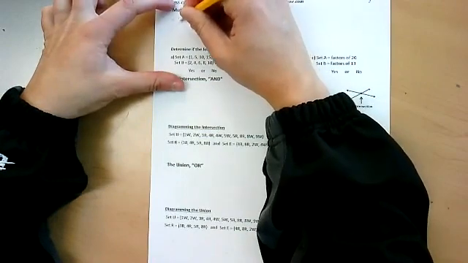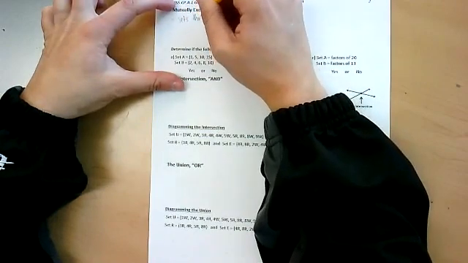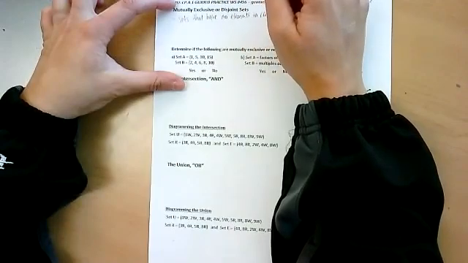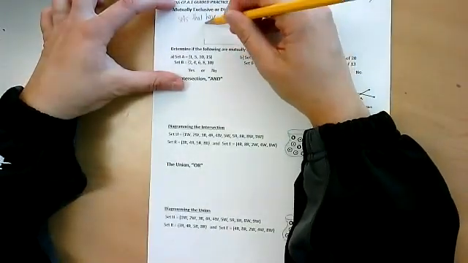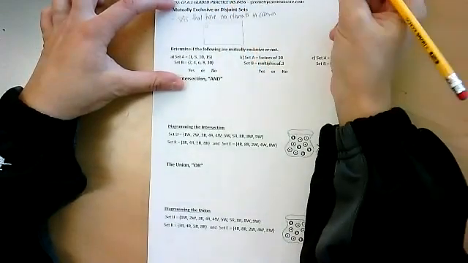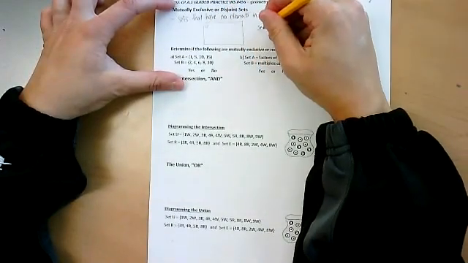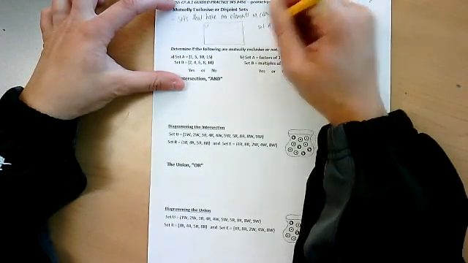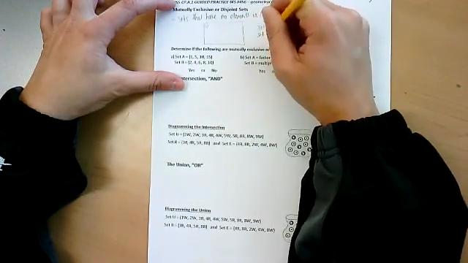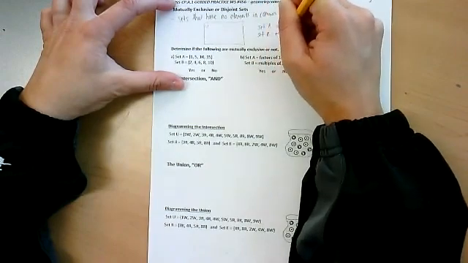Sets that have no elements in common. So for example, if I gave you guys a Venn diagram, like a universal set, what this would look like, okay? Let's say set A was odd numbers, and then set B was even numbers.